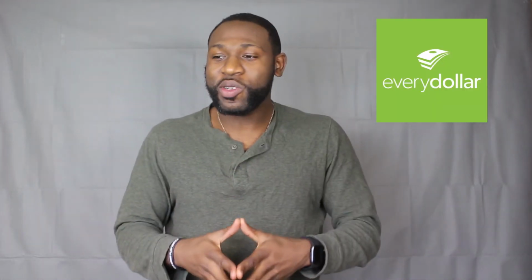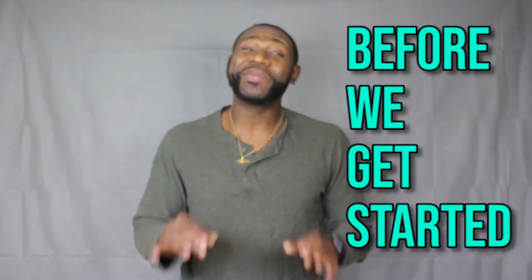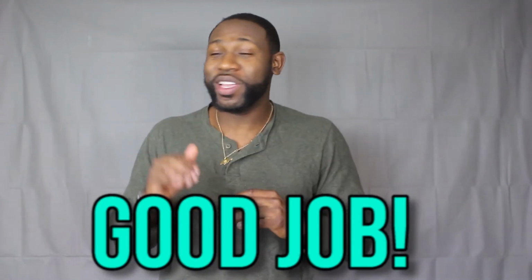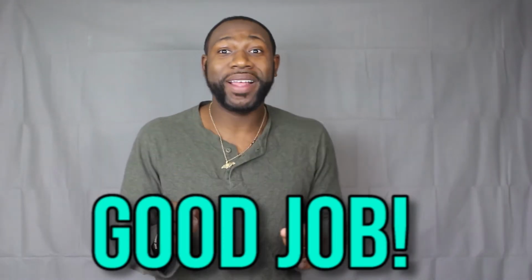Now, budgeting is a great thing, and I know a lot of people use their notepad to do this, but when you use the Every Dollar tool, it's taking that to the next level. Before we can get started with the system, there are a couple of things you're going to need. For those of you who have not started budgeting and this is the first time, I just want to say good job. You're on the right track.